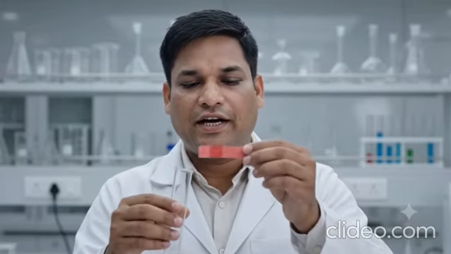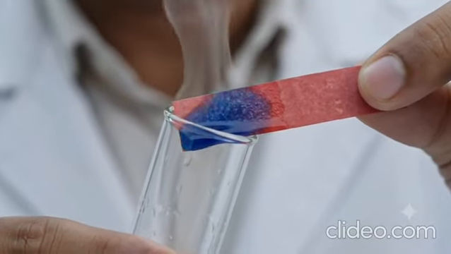Bring moist red litmus paper near the mouth of the test tube. It turns blue. This confirms the evolution of ammonia gas and the presence of the ammonium ion, NH4+.